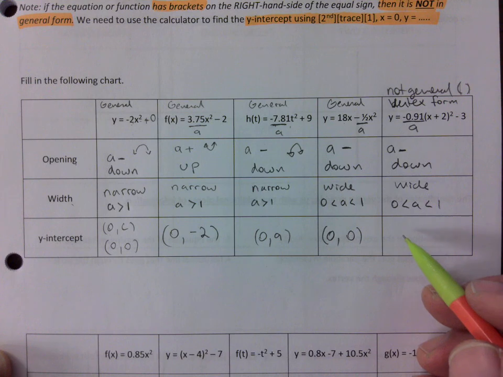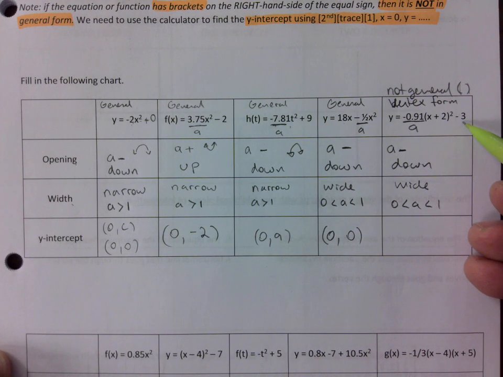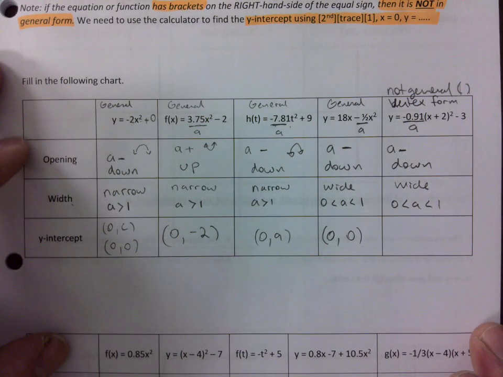And this is where I think you might be tempted to say 0, -3 is my y-intercept. You cannot say that. This is where this comes back.